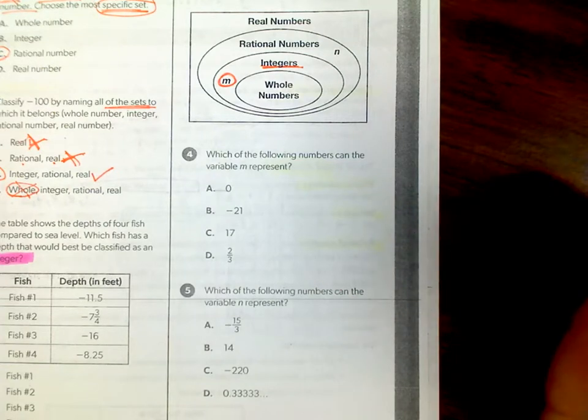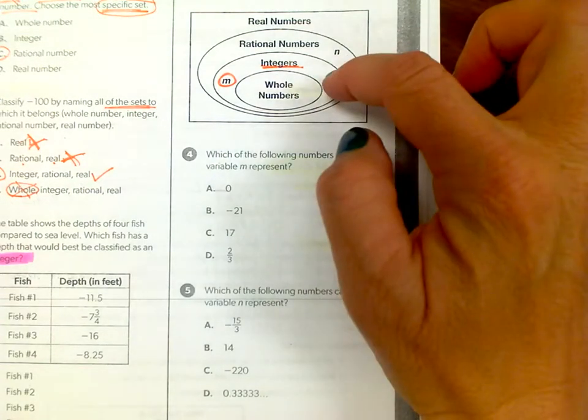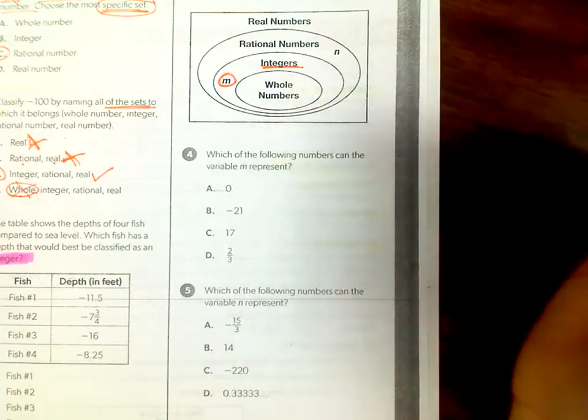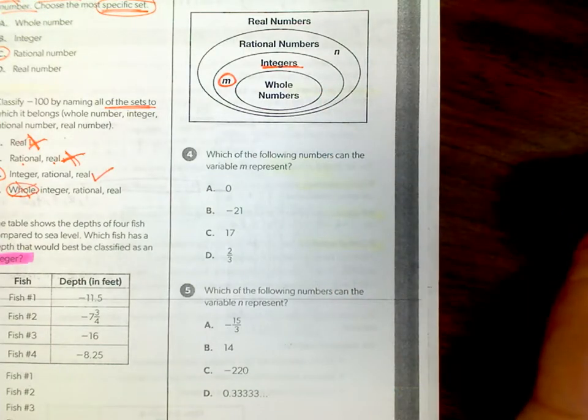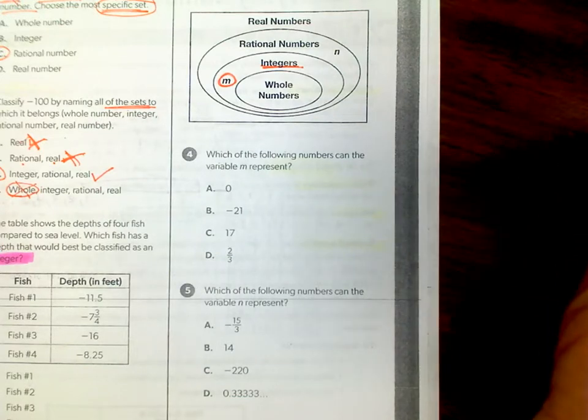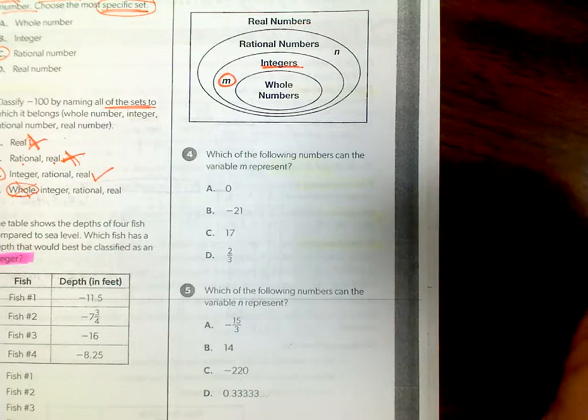So which one best fits in the integer section that could not be in the whole numbers and could not be in the rational numbers? Something that is very specific to integers.